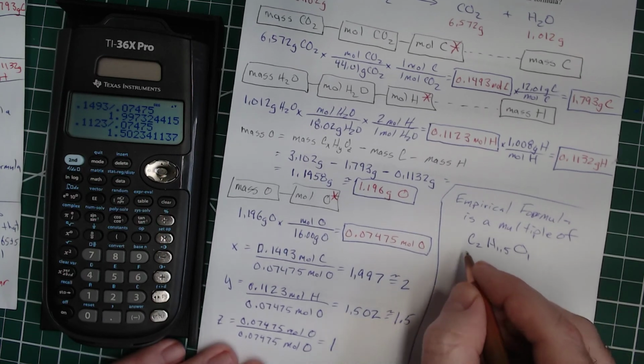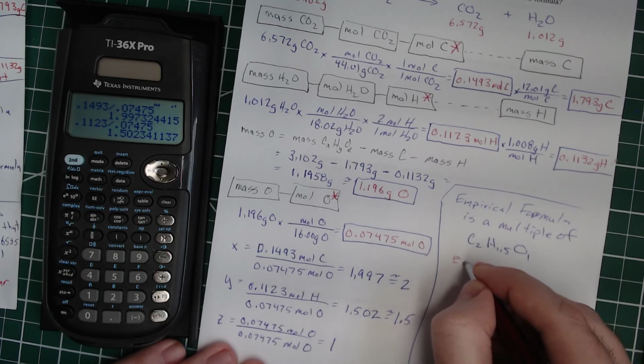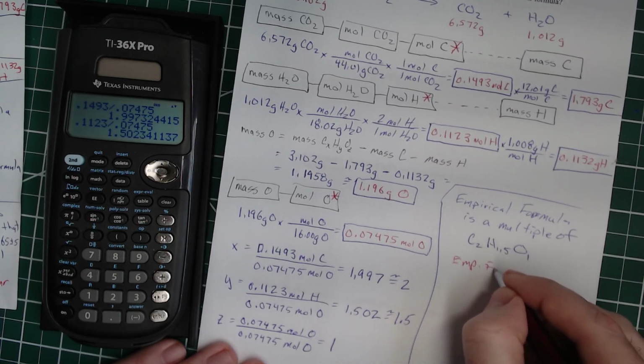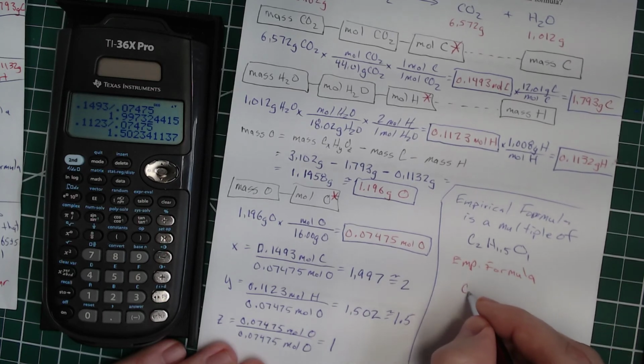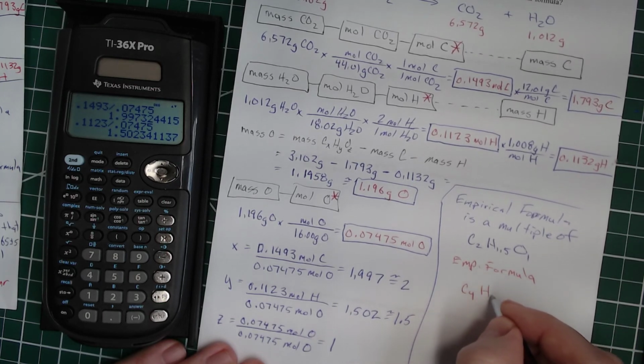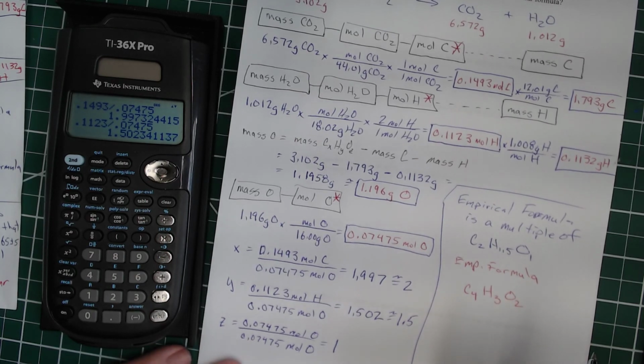So our empirical formula, go ahead and write this in red. Our empirical formula is going to be C4H3O2. So C4H3O2. We're not quite done here.